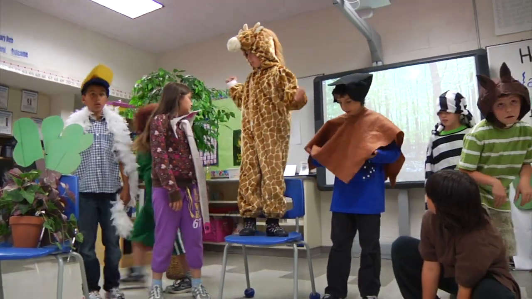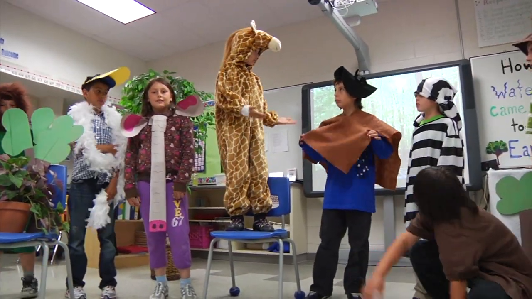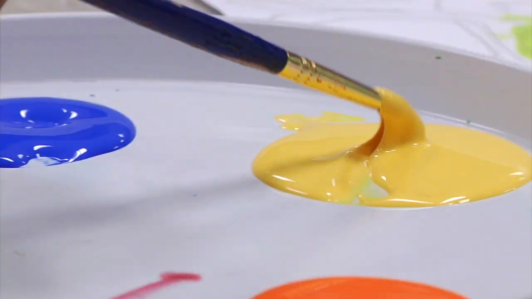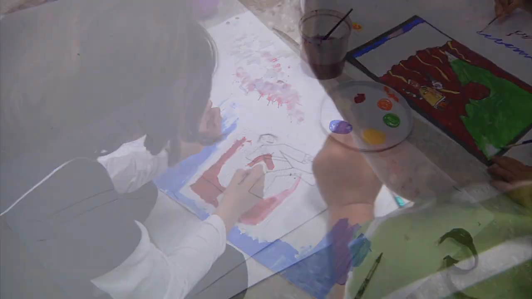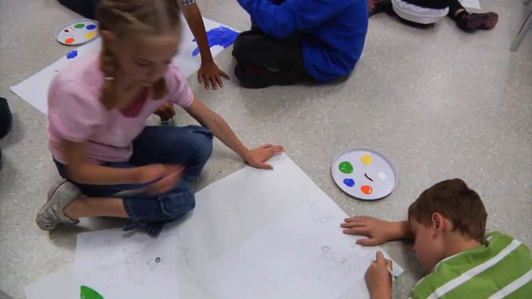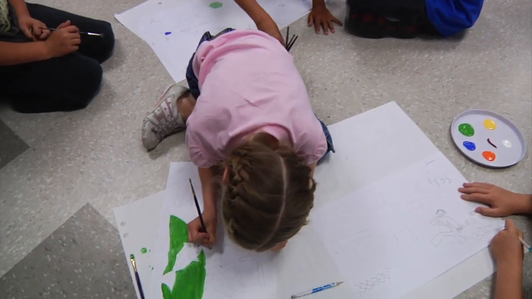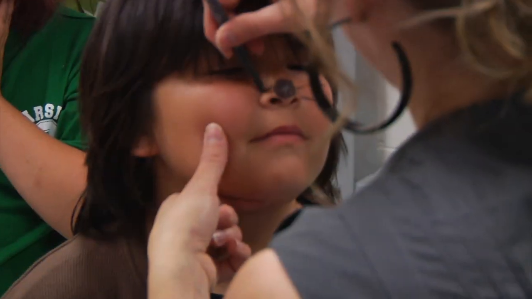Using the arts in your other subjects allows students to be unique, to be creative, and to be different. I like art because you can choose what you want to draw and everything. You can't really make a mistake. There's no right or wrong answers. Knowing that they're learning and that they're having fun, that's what it's all about, really.